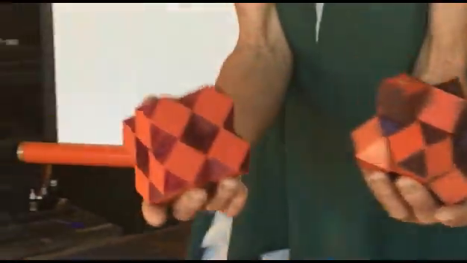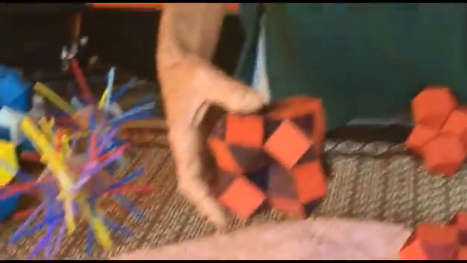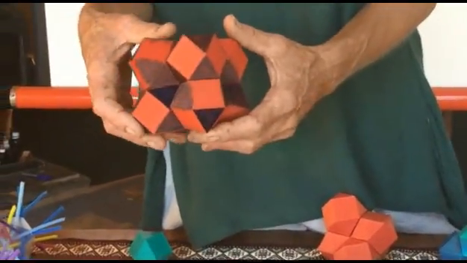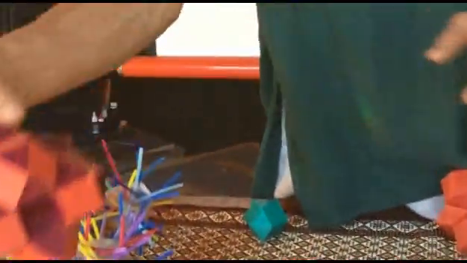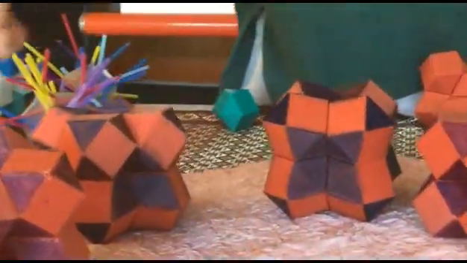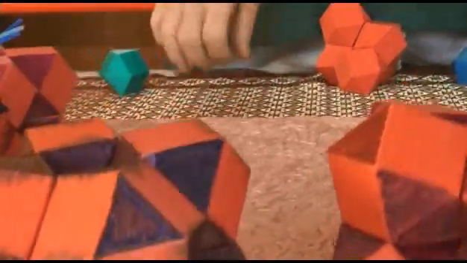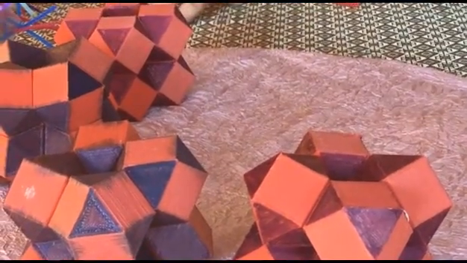So, starting from 8 cubo-octas, 8 anti-cubo-octas, and this is a combination of cubo-octa, anti-cubo-octa. So they all resemble a little bit truncated cubes. However, there is so much more happening here.